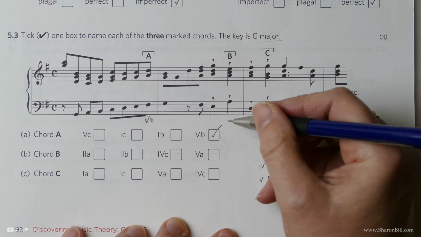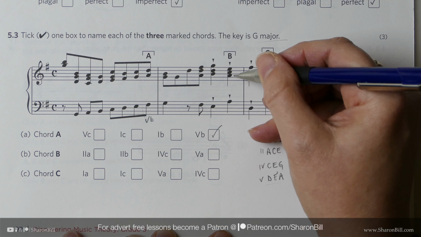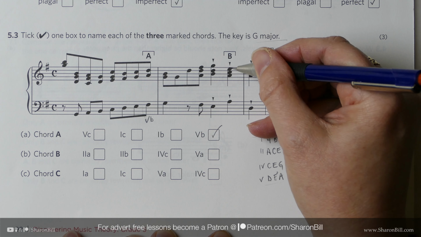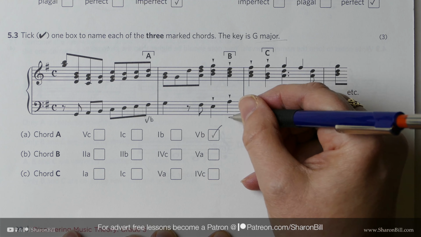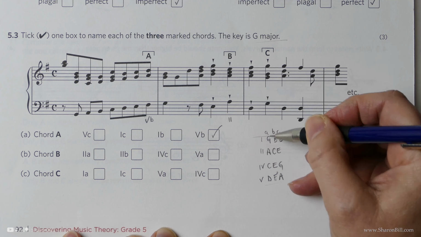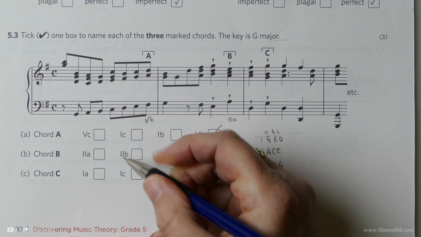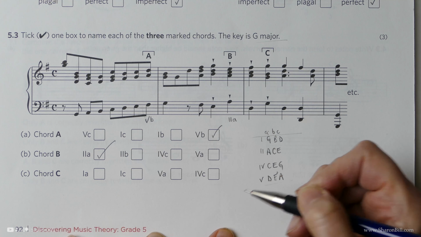Find your answer first. Now here we have an A, C, E. So that's a chord 2. And our lowest note in the bass is the A. So it's a 2 in root position, position A. So there we go, we can choose that.